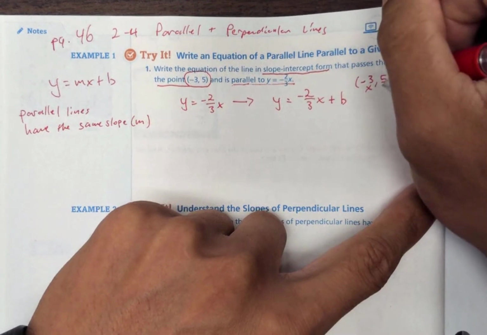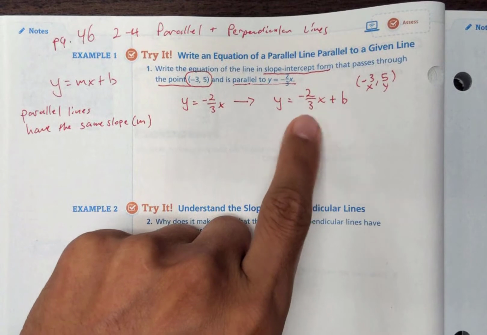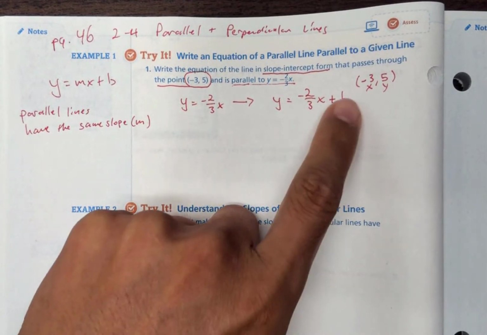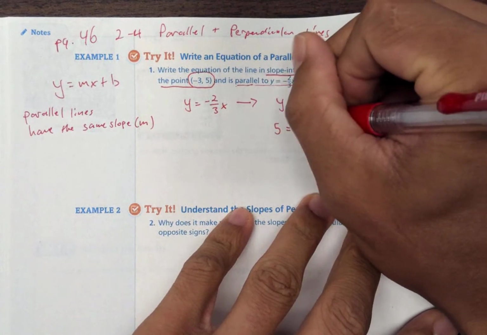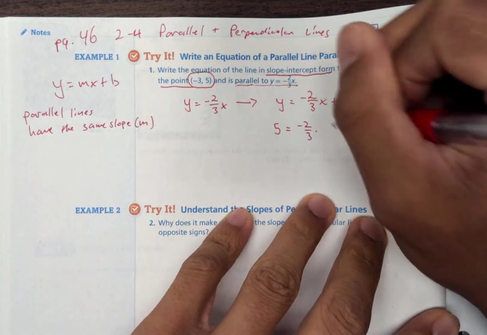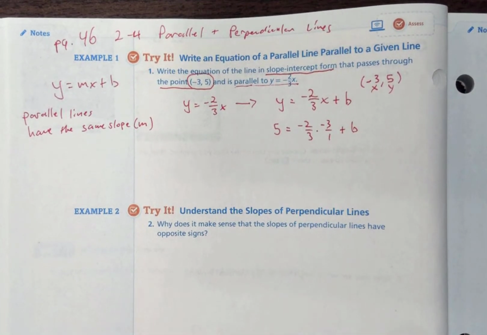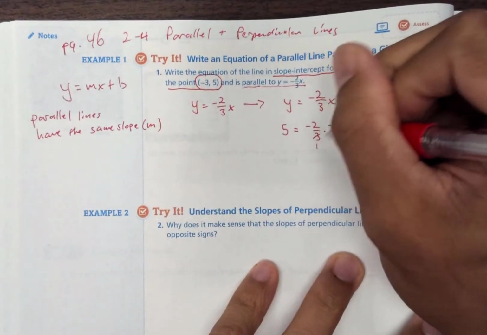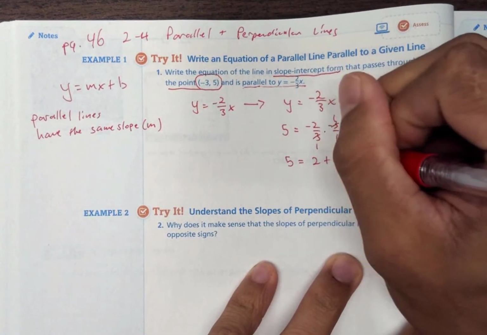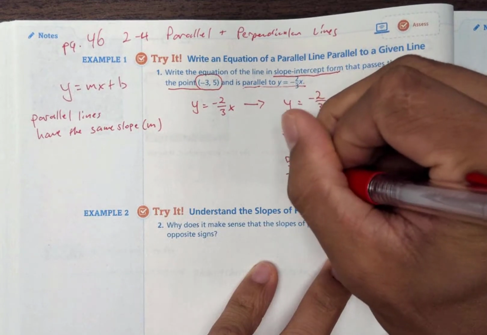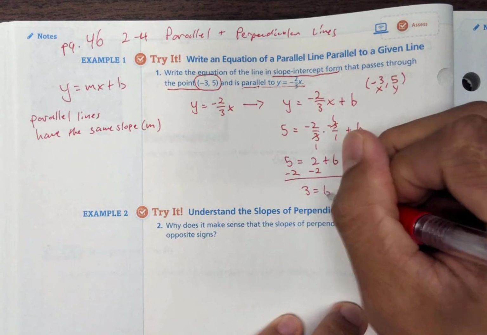I can use my x and y to plug it into this slope-intercept form to solve for b. So my y will be 5 equals -2/3 times -3/1 plus b. When you solve this out, that becomes 5 equals 2 plus b. You subtract 2 on both sides, and b is equal to 3.